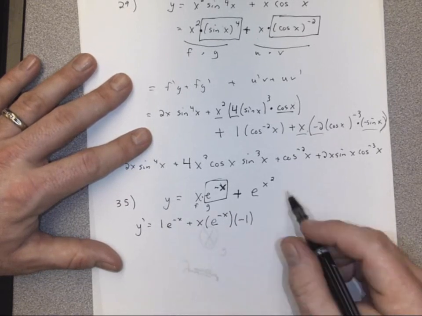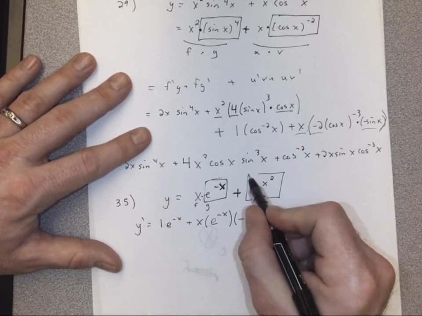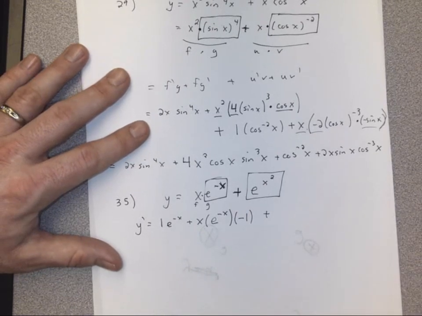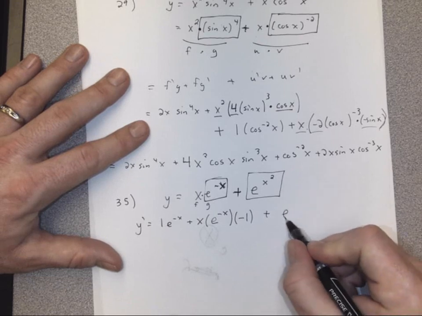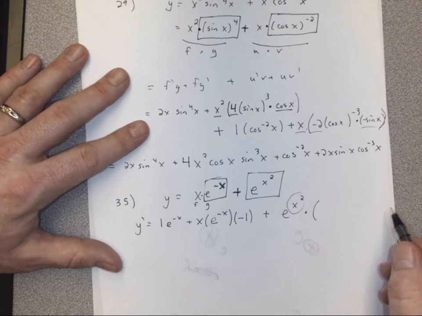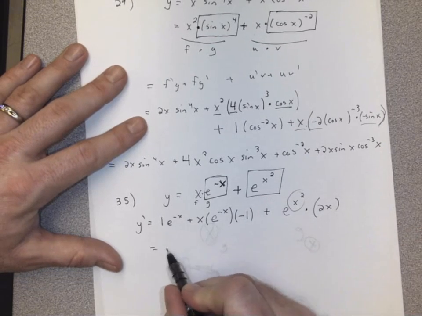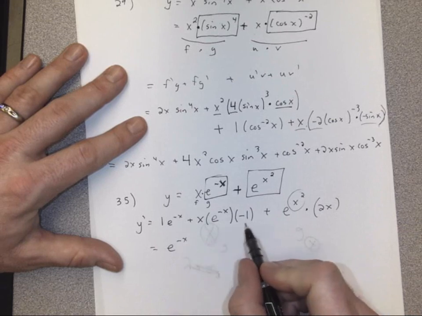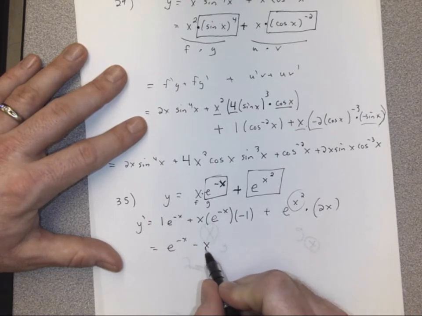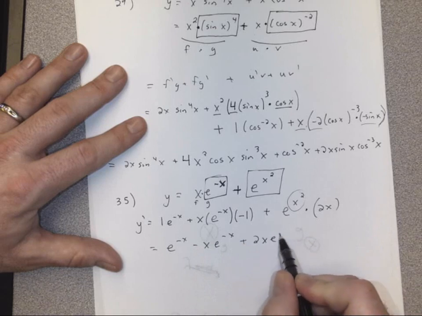That's f prime g plus f g prime. Plus, now the derivative of this thing. What's the outer function? E. So the derivative of e to something is e to that something times the derivative of what's inside. What's the derivative of x squared? 2x. So when we clean this up, this is e to the minus x. Negative 1 times x is negative x e to the minus x. And this is going to be plus 2x e to the x squared.